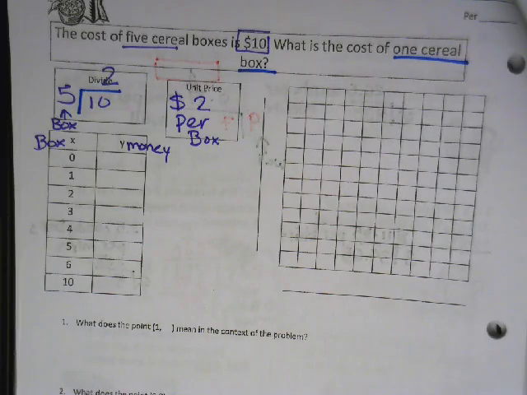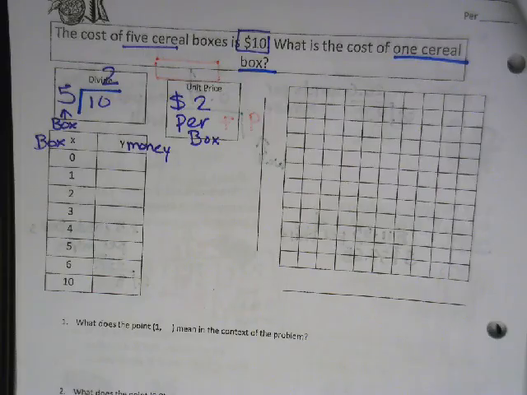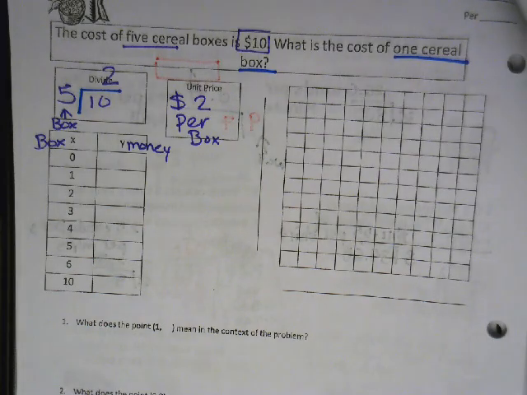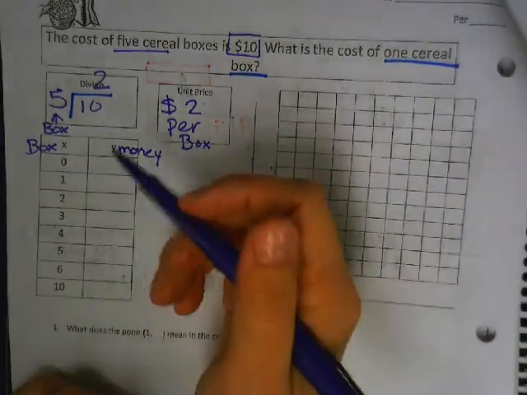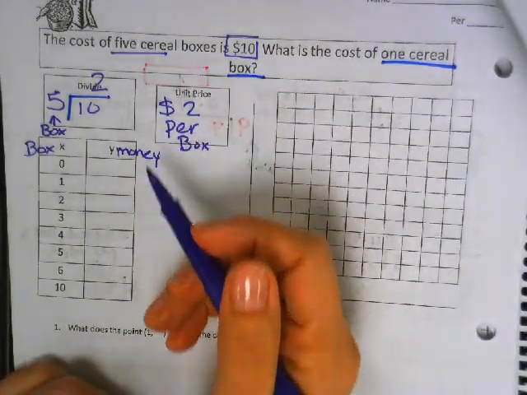My easiest way to teach it to you is whatever you're finding 1 of will be your X. Whatever you're finding 1 of is your X. And then the other one is whatever the other number is. Oh, it's 10. 10 what? Oh, $10. So therefore, Y is money. Does that make sense? So whatever you're finding 1 of goes in X. Your X has a name.